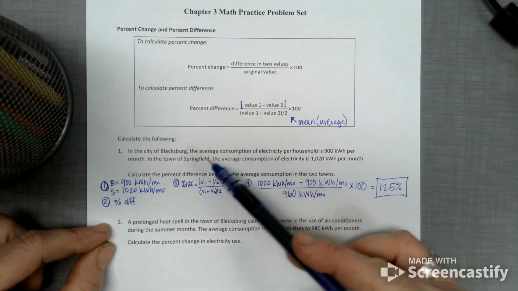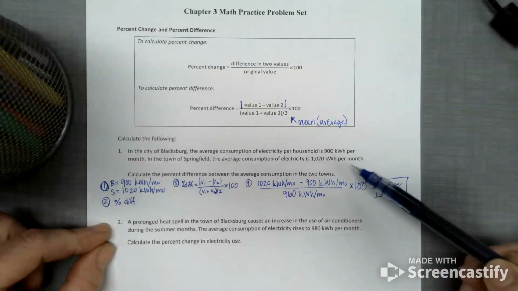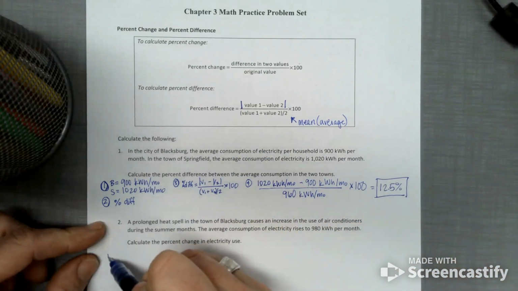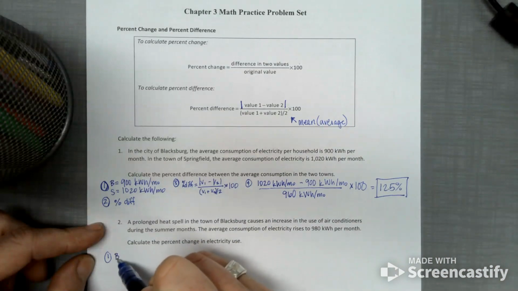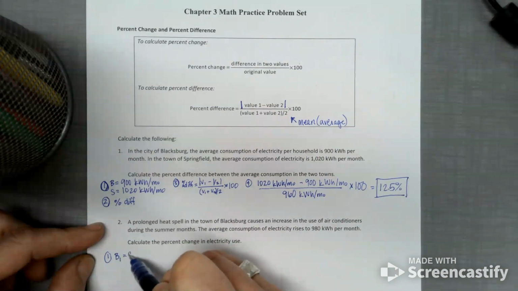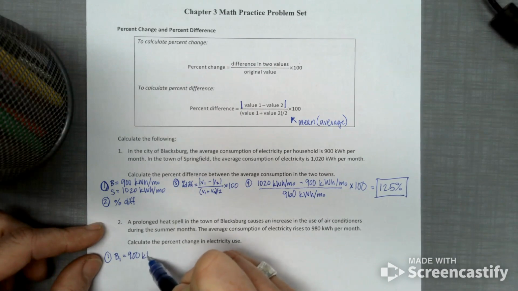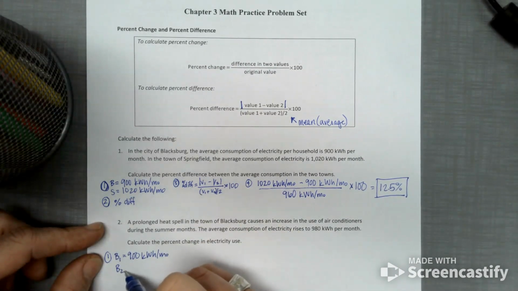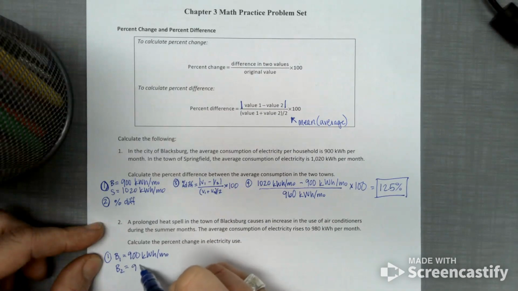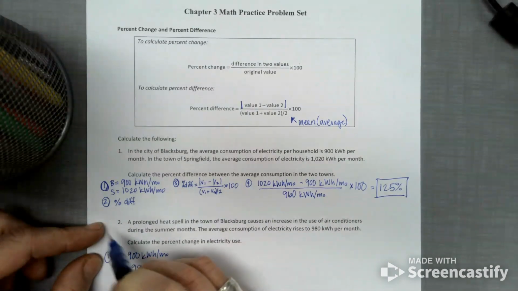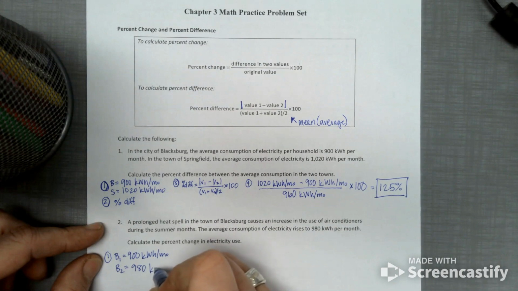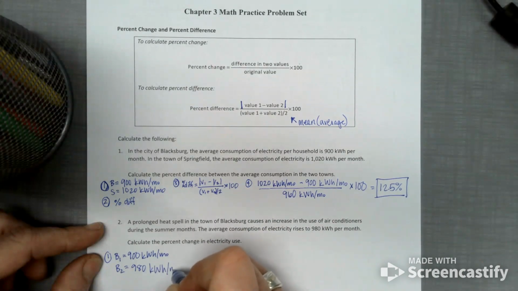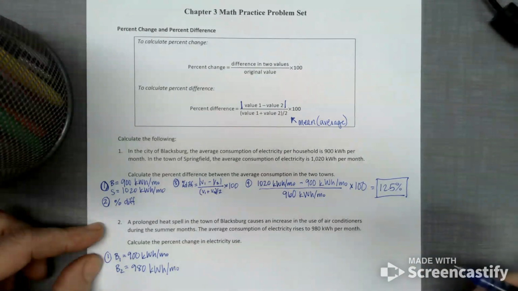Blacksburg was 900 kilowatt hours per month, so this is where I look at my notes. Blacksburg 1 was 900 kilowatt hours per month, but then the second value, the second rate, rises to 980 kilowatt hours per month of electricity usage.